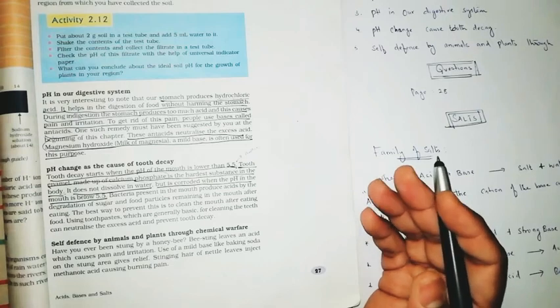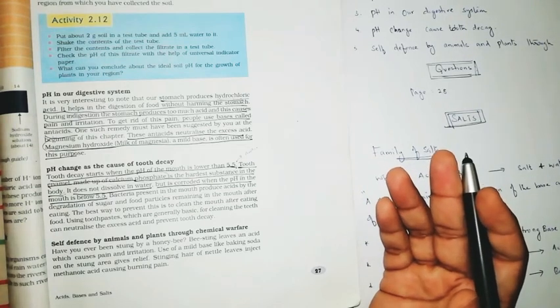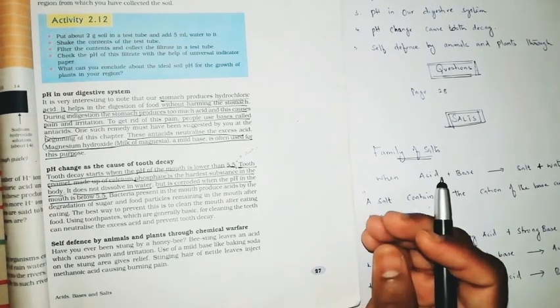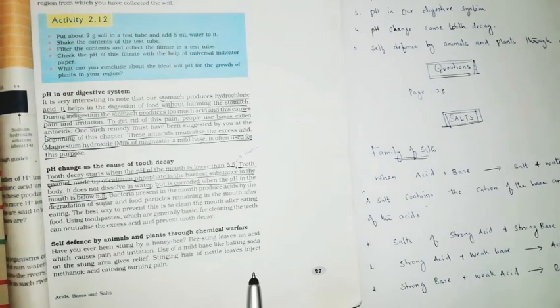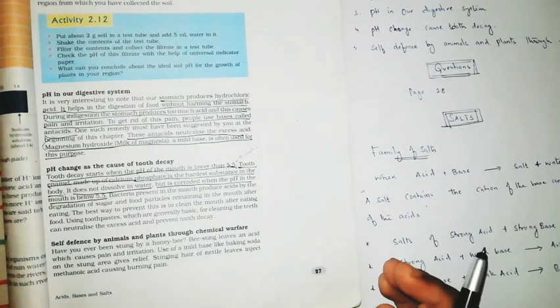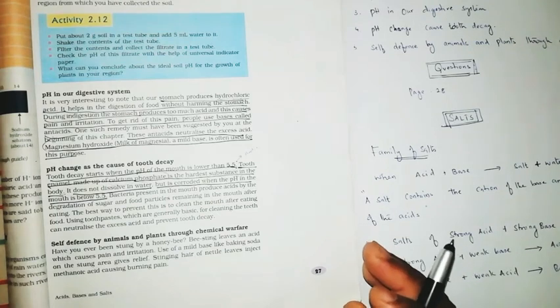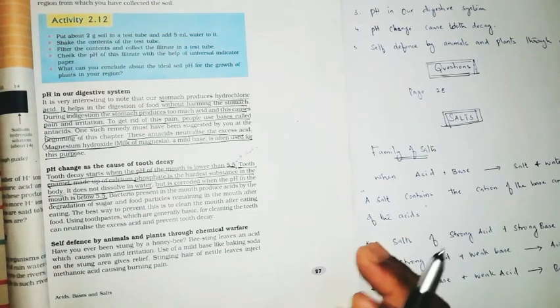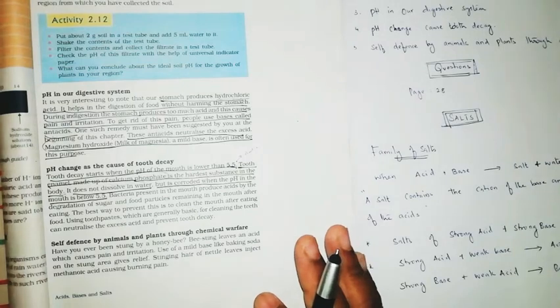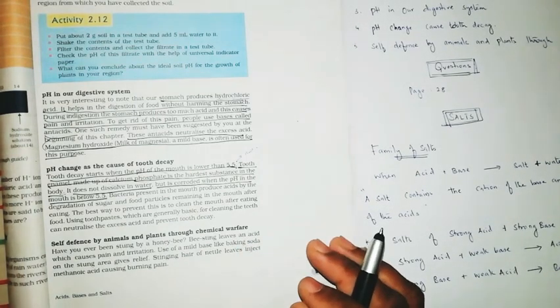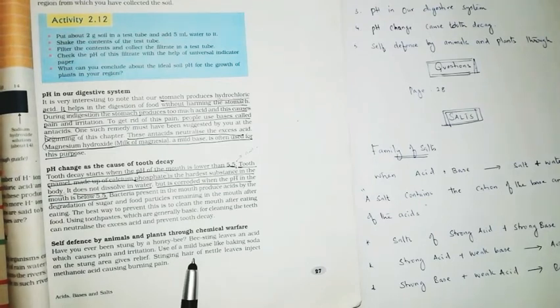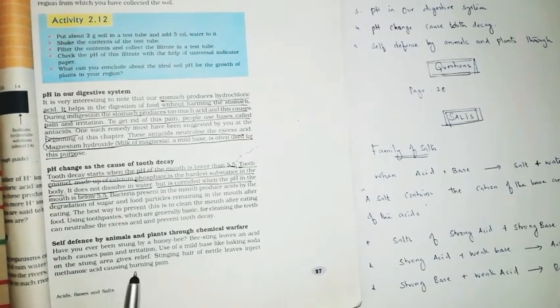Even if it stings you, next time you can do one thing: come back home, put some baking soda on that place and add some water. Baking soda is a base, sodium hydrogen carbonate. Once you apply it on the place of a bee sting, it neutralizes the acid, right. So the stinging hairs of nettle leaves inject methanoic acid, causing a burning.